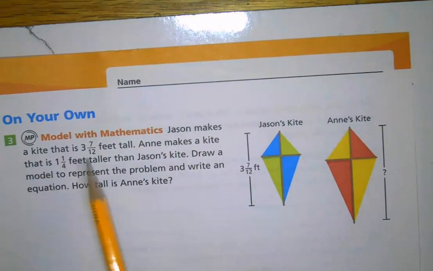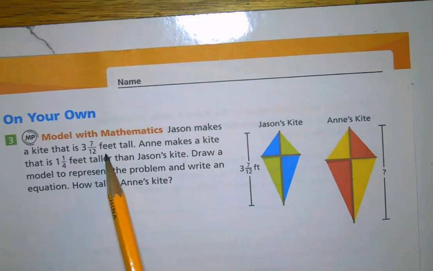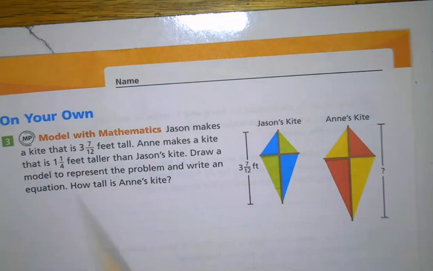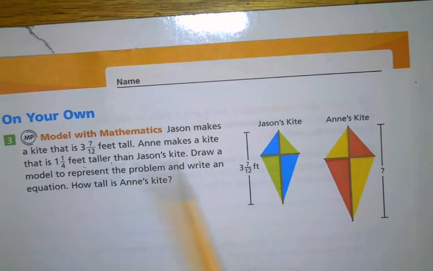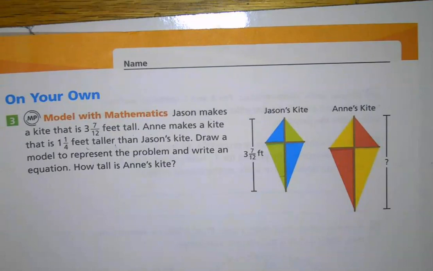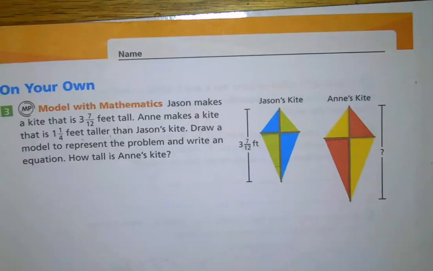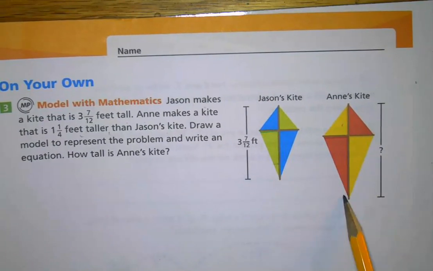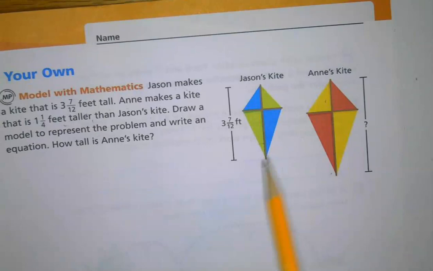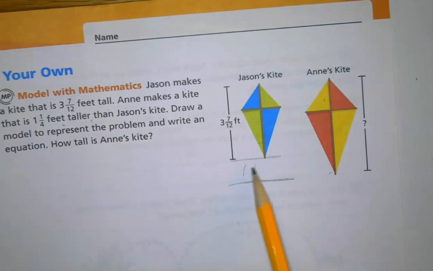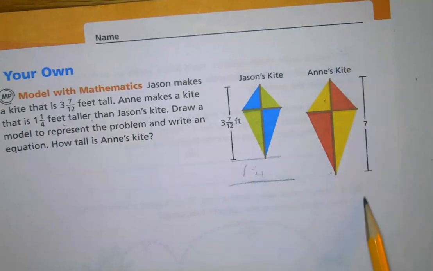Jason makes a kite that is 3 7/12 feet tall. Annie makes a kite that is 1 1/4 feet taller than Jason's kite. Draw a model to represent the problem, write an equation, and find out how tall Annie's kite is. Okay, once again, we're doing a comparison. To find Annie's height, we're going to add 1 1/4 feet more to get the total height of Annie's kite.